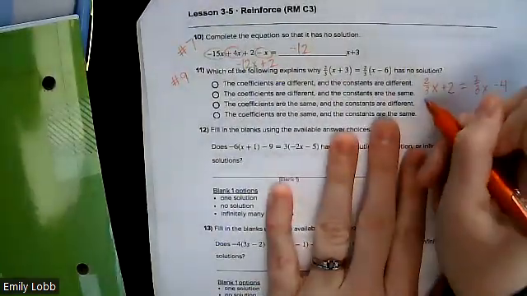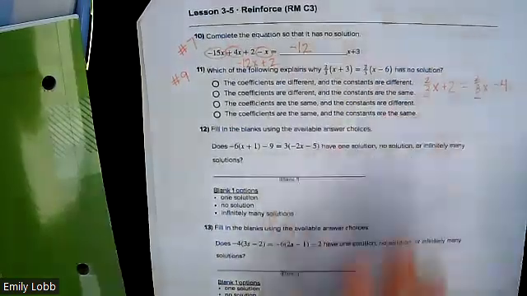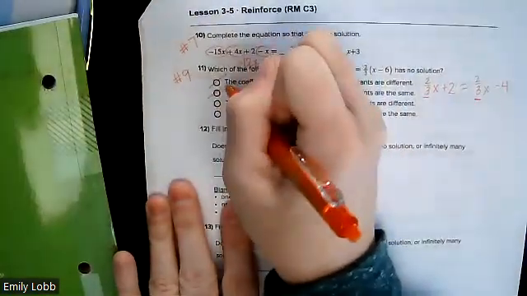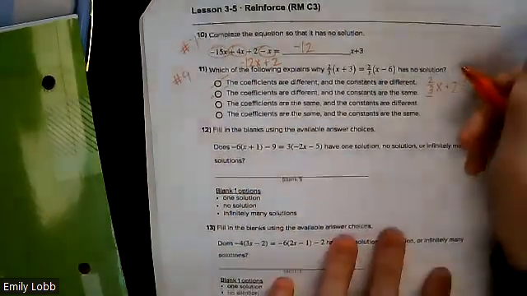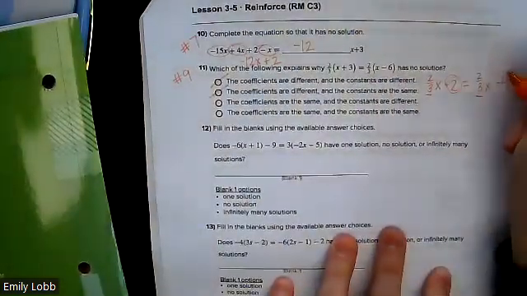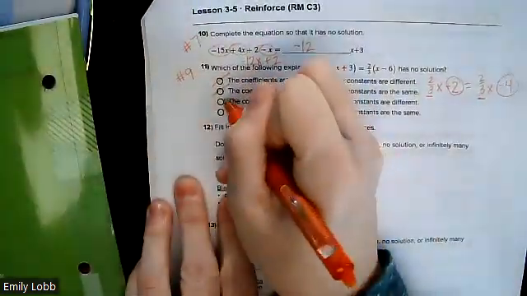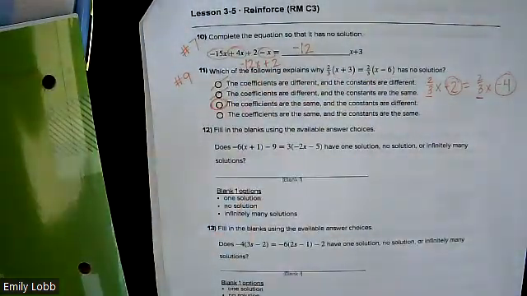So are our coefficients the same or different? They're both 2/3. So our coefficients are not different. We can get rid of the first 2. The coefficients are the same. How about the constants? Are these the same or different? Different. That's why there is no solution. So the third choice is our answer. Do you see how we just had to simplify?